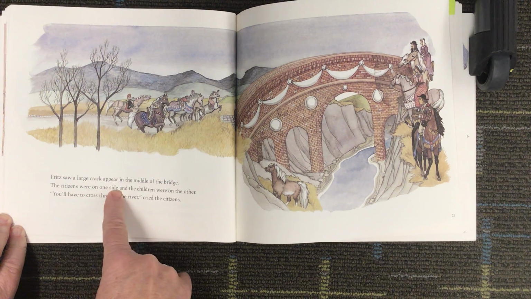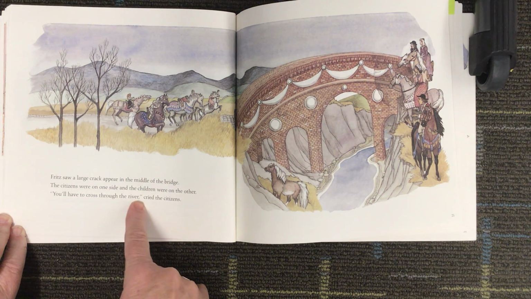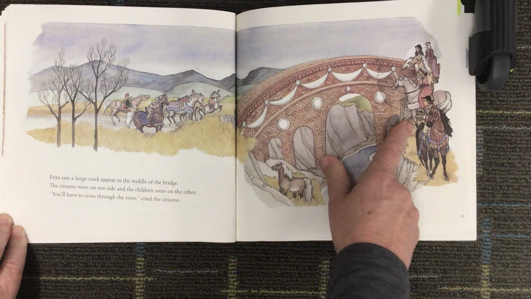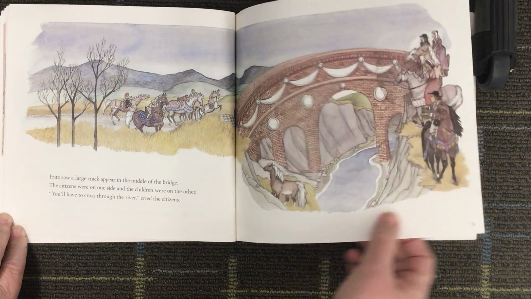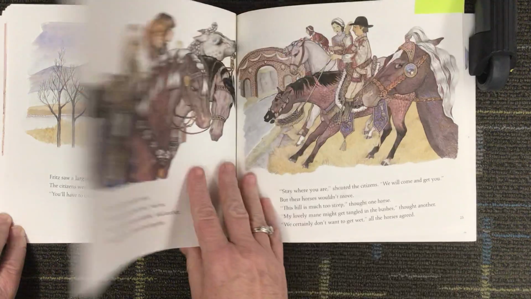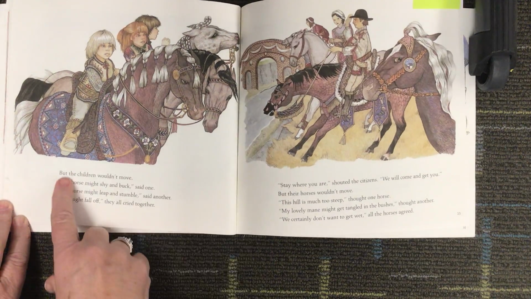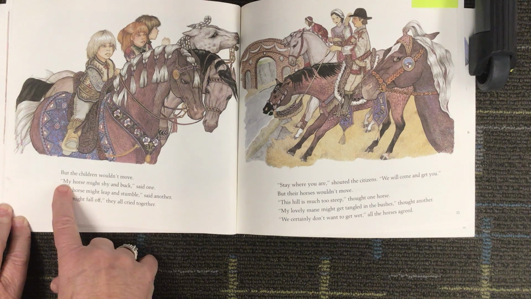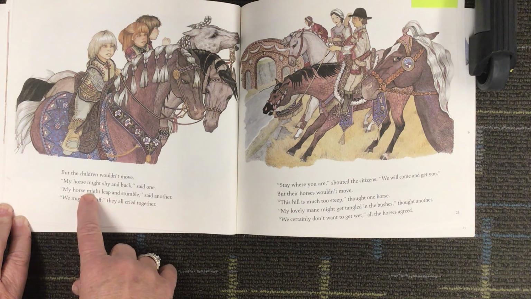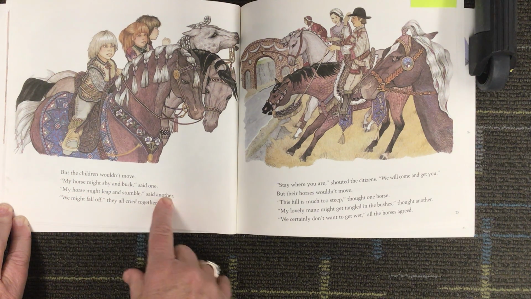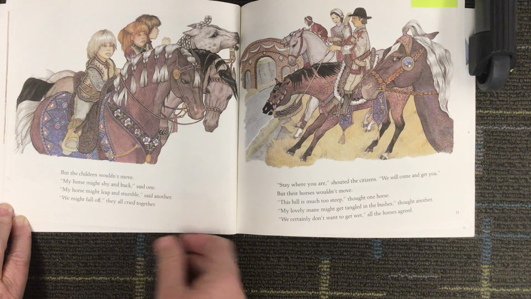The citizens were on one side and the children were on the other. You'll have to cross through the river, cried the citizens. Oh, look, see, there's a crack right there in the bridge. But the children wouldn't move. My horse might shy and buck, said one. My horse might leap and stumble, said another. We might fall off, they all cried together.